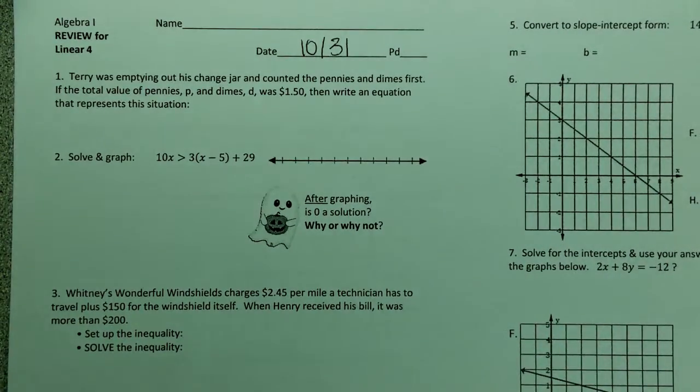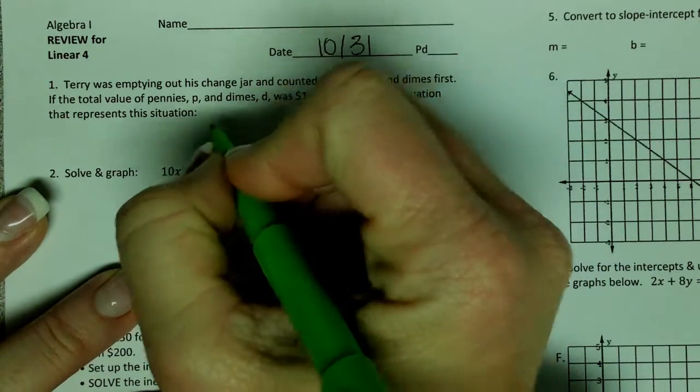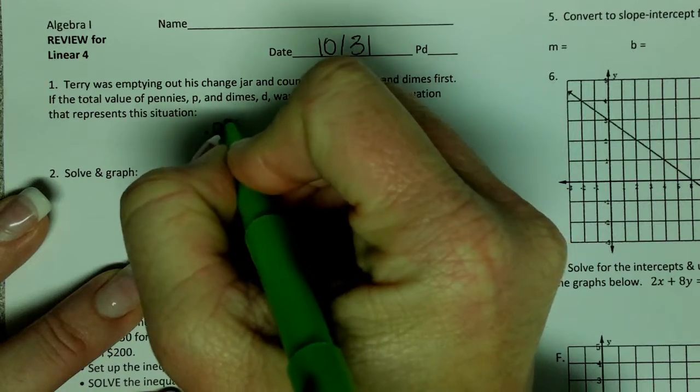Okay, so question number 1 says, Terry was emptying out his change jar and counted the pennies and dimes first. If the total value of pennies, P, and dimes, D, was $1.50, then write an equation that represents the situation. How much money is a penny worth? 1 cent. So how would we write that? 0.01. So for our equation, we would put 0.01.